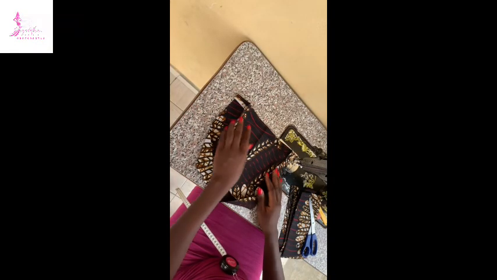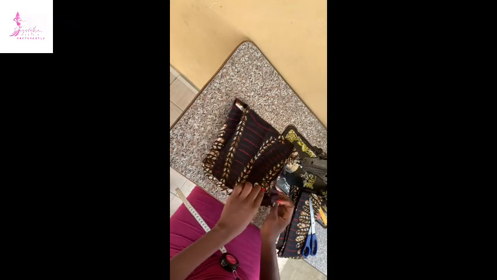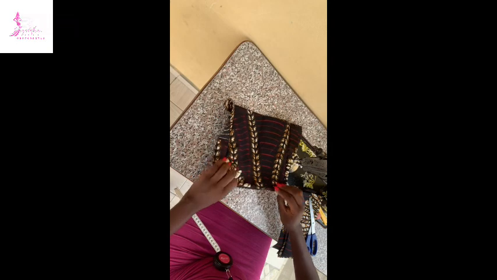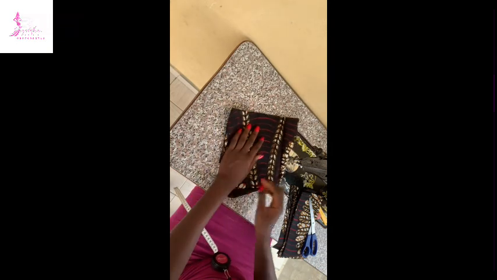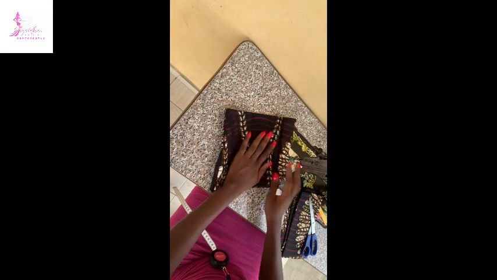Okay, so after sewing, this is what you should have. You can see I've gone ahead to sew everything. So this is what it should look like. Then you fold it over like this. Once you fold it over, this is what you should have. You can go ahead and iron it down. So this is what you should have.